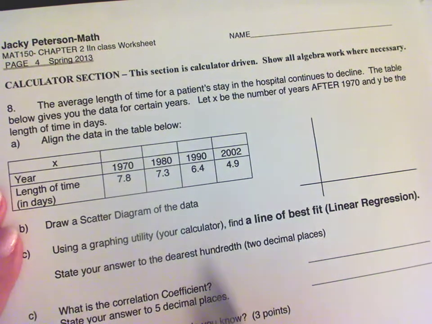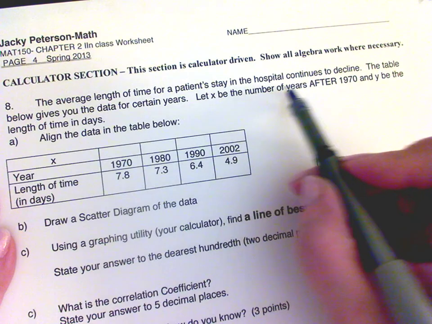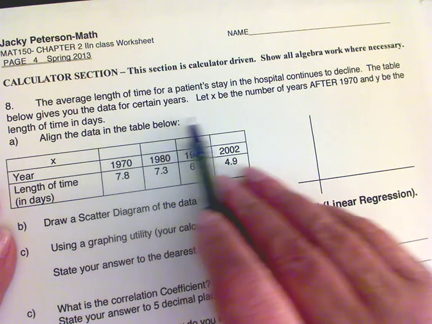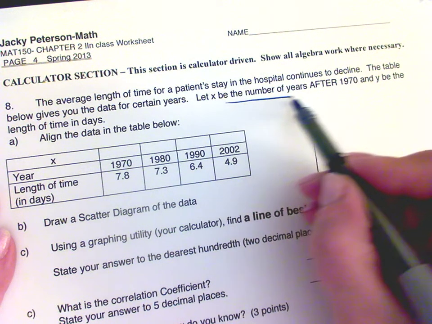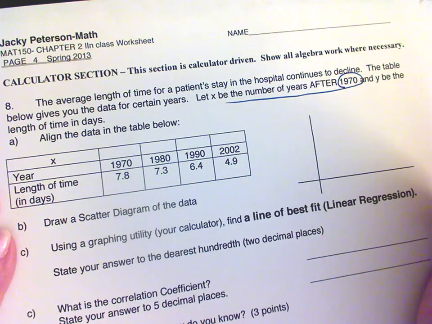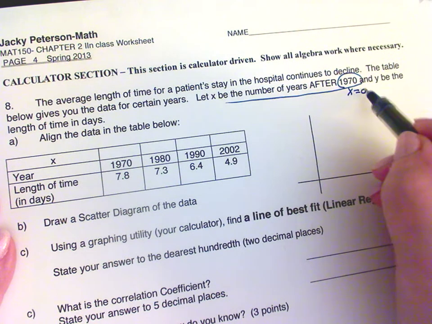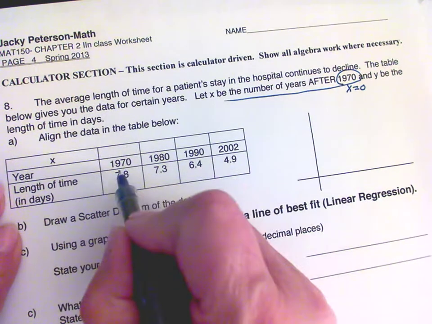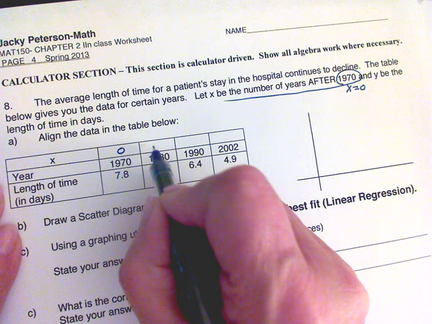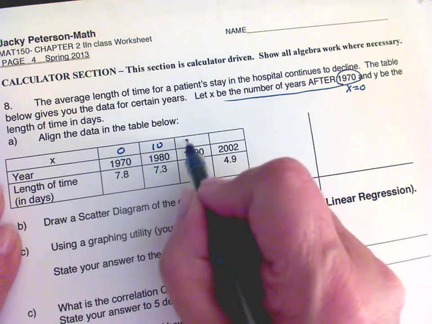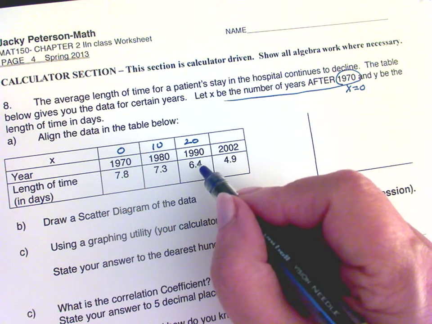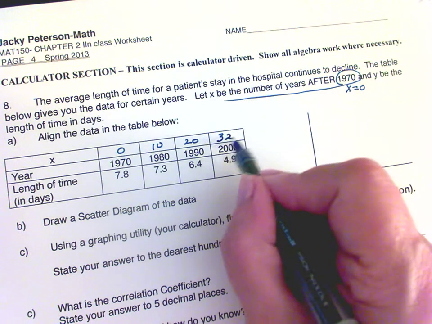The average length of time a patient stays in the hospital continues to decline. The table below gives data for certain years. Let X be the number of years after 1970. So that means X equals 0 is 1970, and Y be the length of time in days. So 1970 is 0, 1980 is 10, 1990 is 20, 2002 is, well, 2000 would be 30, and this would be 32.